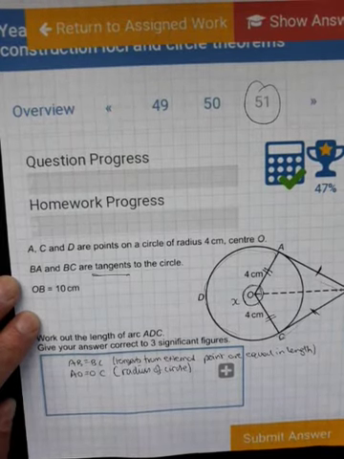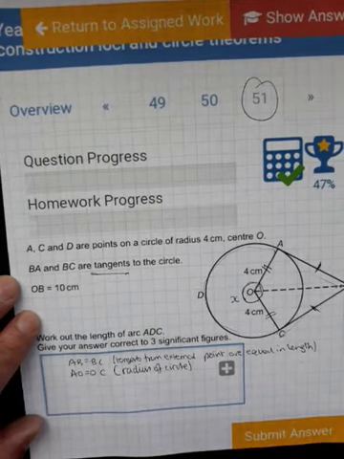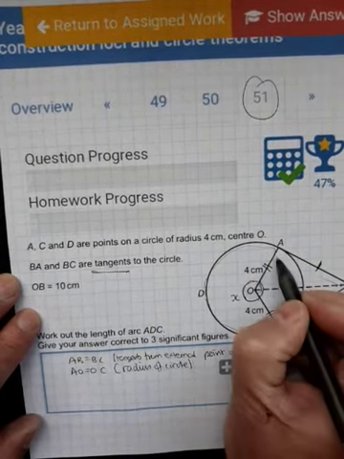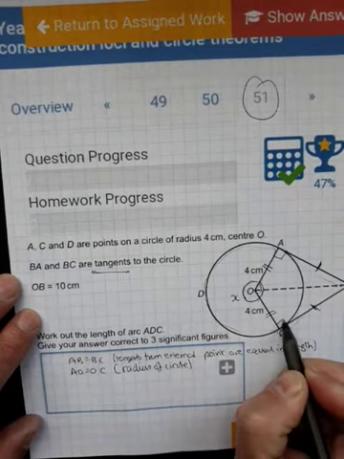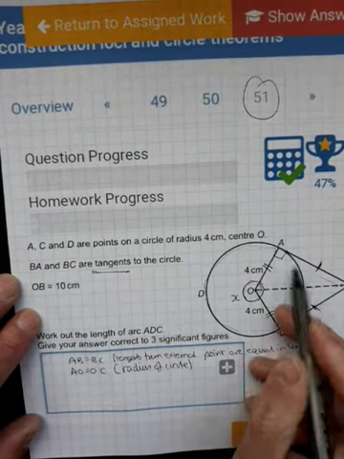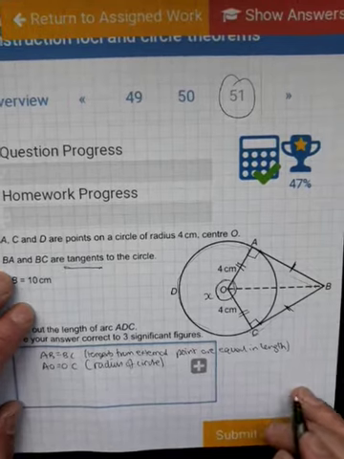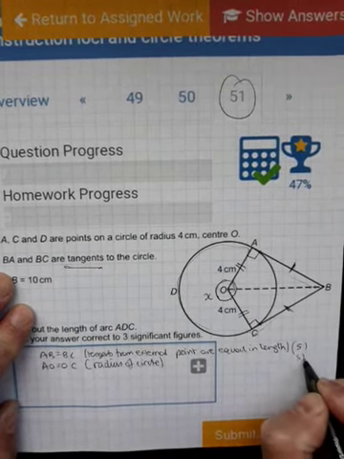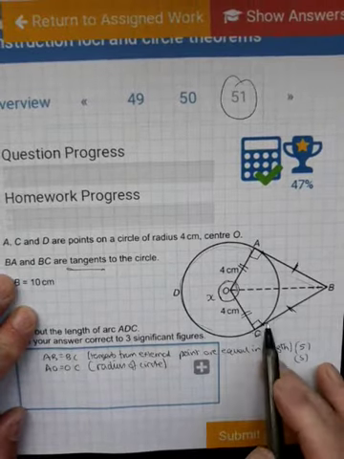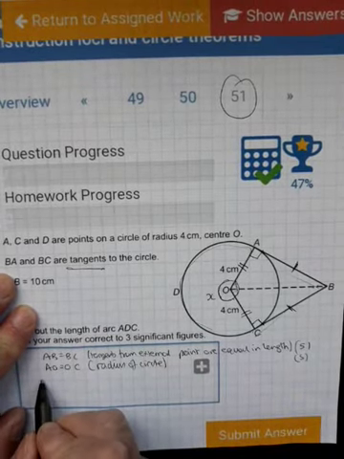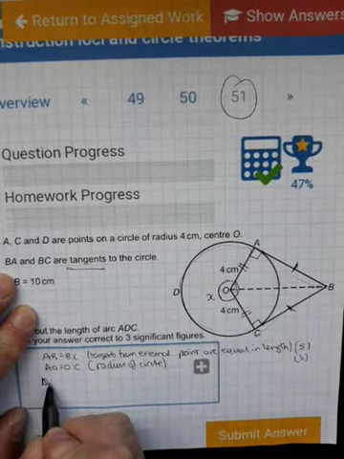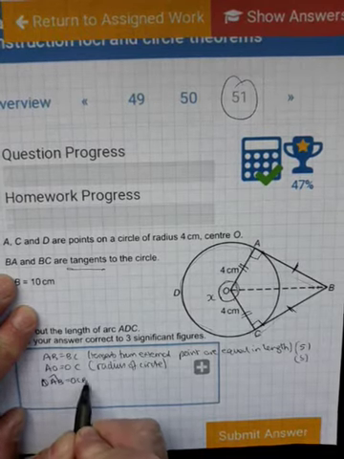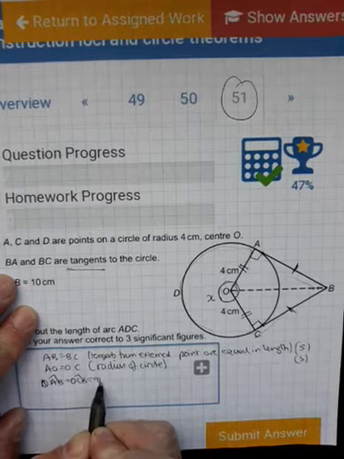So I'm looking for side, or side angle side, possibly. What's the other? Oh, angle between a tangent and a radius is 90 degrees. So we know that that one's there. So I can say that OA, so what have I got so far? Oh, I haven't written this down in congruency language, have I? So side, and now I've got two angles, haven't I? So I'm going to say that angle OAB is equal to OCB, which is equal to 90 degrees.